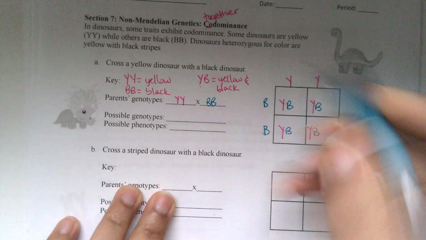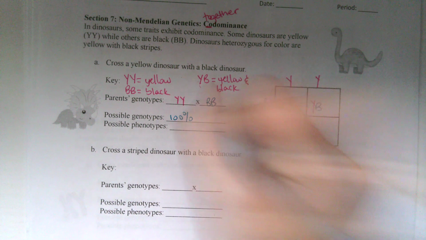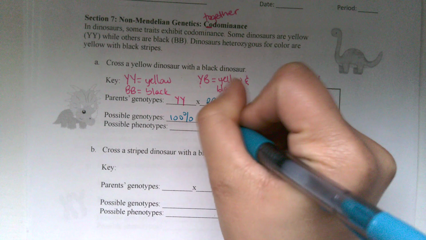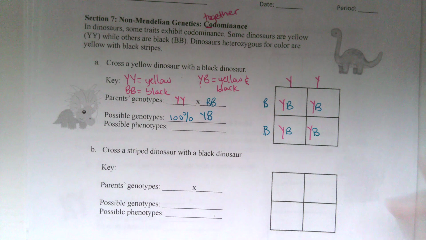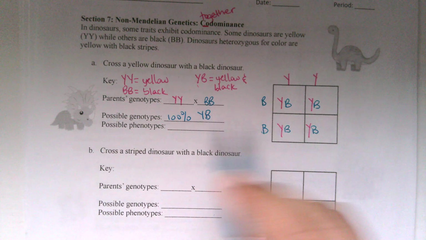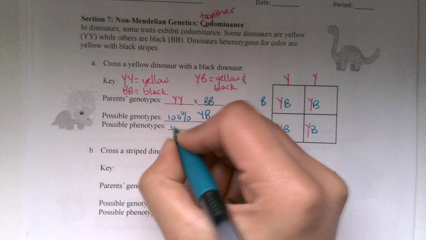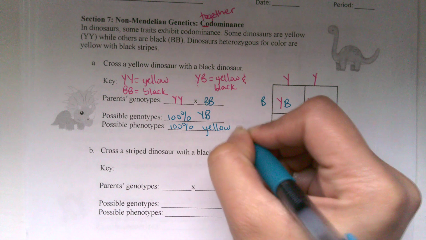So possible genotypes, if you were to do a percent, would be 100% YB. Remember, genotypes are the letters that represent a certain trait, and then the phenotype will be the physical characteristic or whatever you see. So we have 100% of them will be yellow with black stripes.